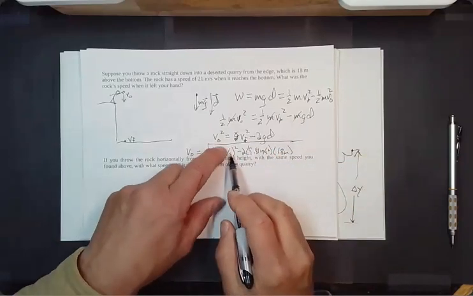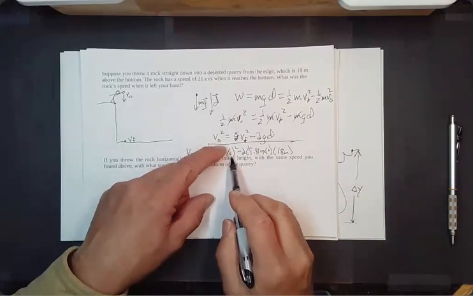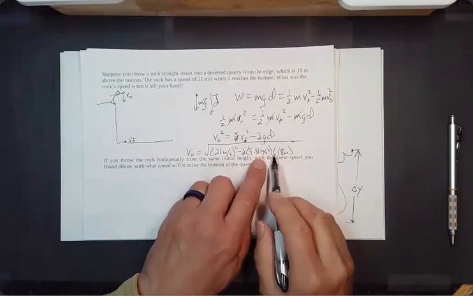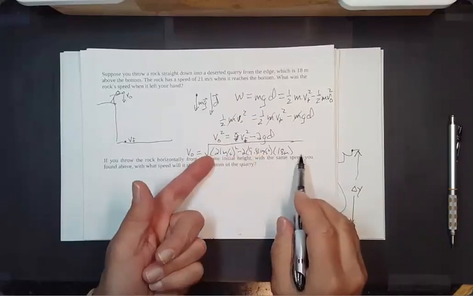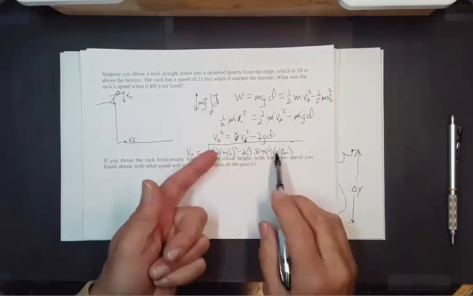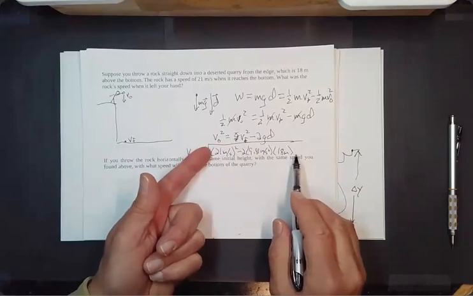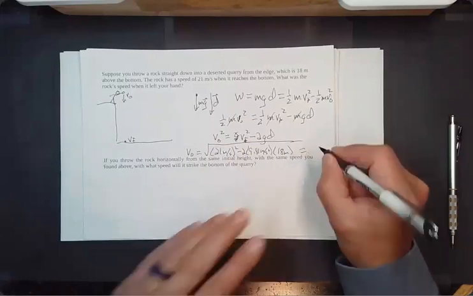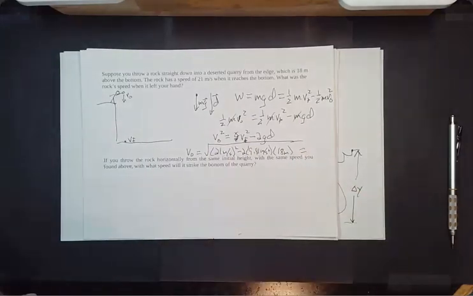Unit-wise, this will be meters squared per second squared when we square it. This times that will give me meters squared per second squared. So everything's meters squared per second squared on the bottom. Has to be, or you can't add or subtract them. And when you take a square root, you'll get meters per second. So that one's not so bad anymore. I should know 21 squared in my head, but I don't. But it's going to be more than 400.